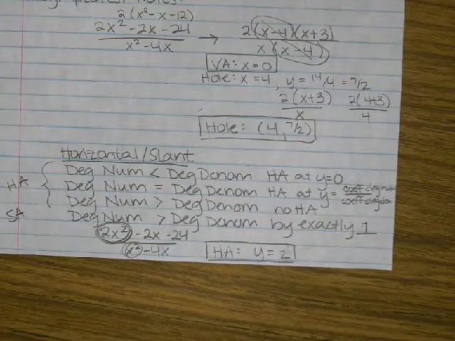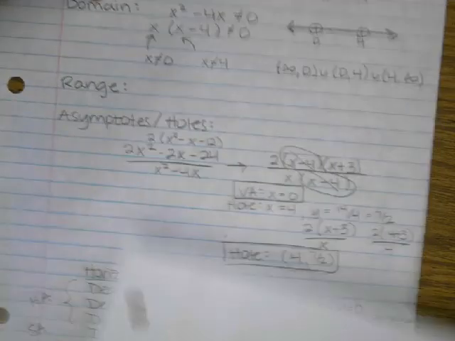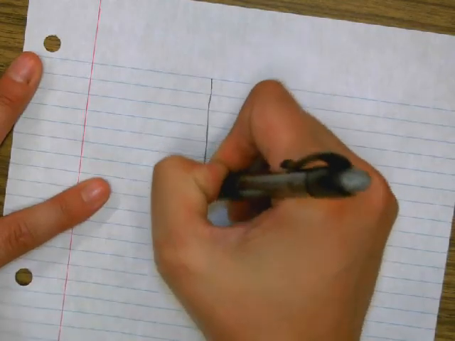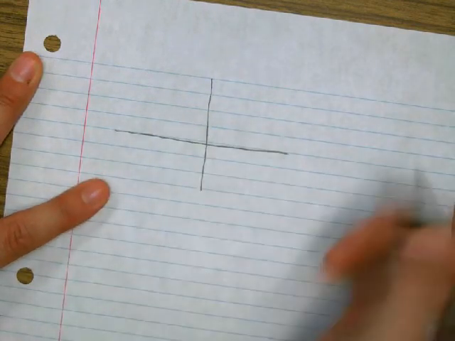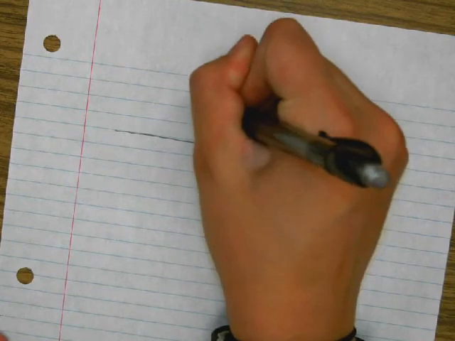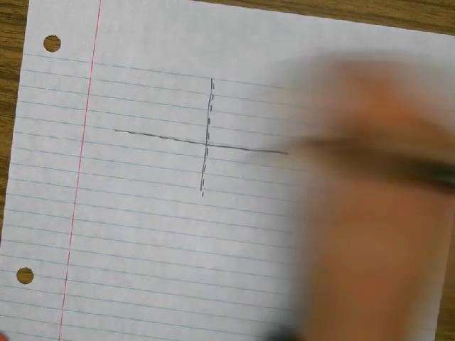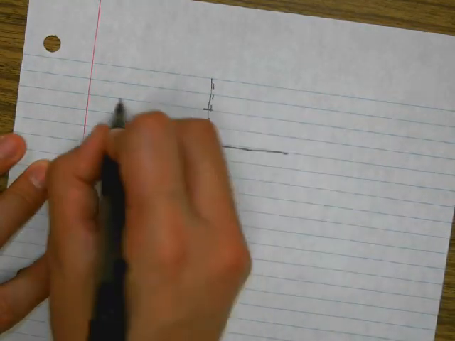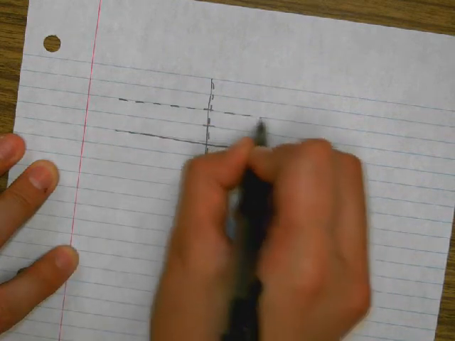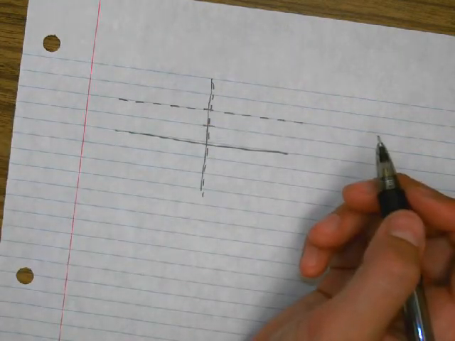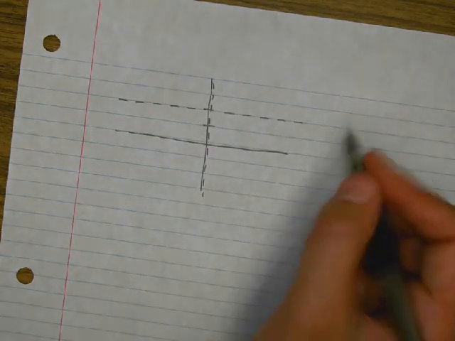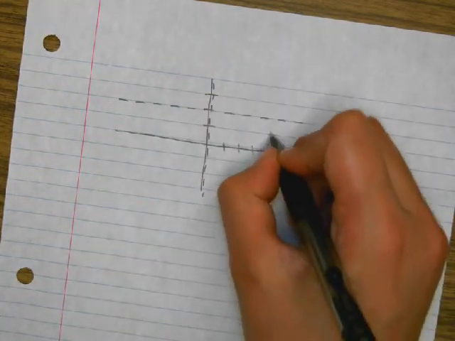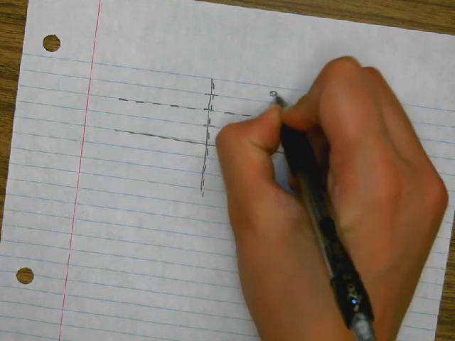All right, now don't forget about range. We still have to go back and do the range. But what we're going to do is go ahead and draw a little sketch of this situation so that you guys can see what's going on here. So I know that I had a vertical asymptote at 0. I know that I have a horizontal asymptote at y equals 2. And I know that I have a hole at the point, what was it, 4, 1, 2, 3, 4, and then 3.5. 4, 3.5. So I've got a hole right there.